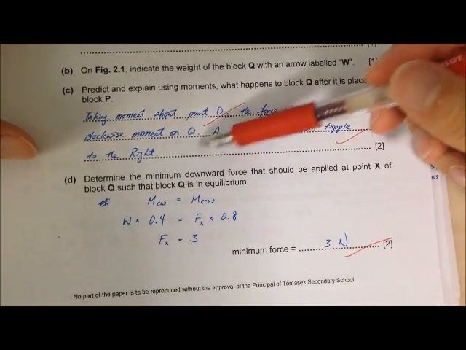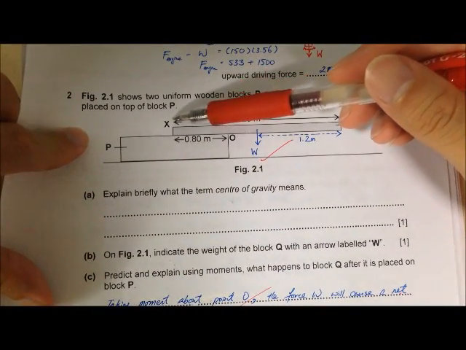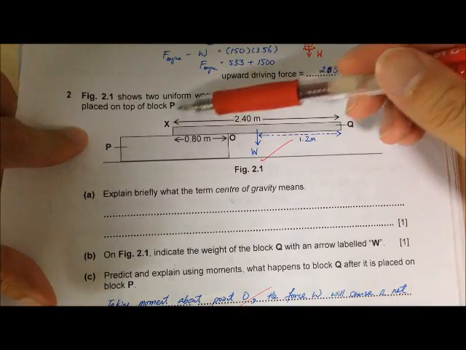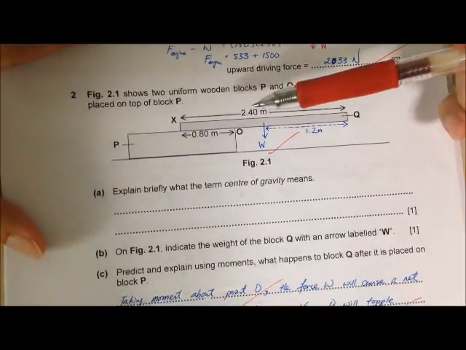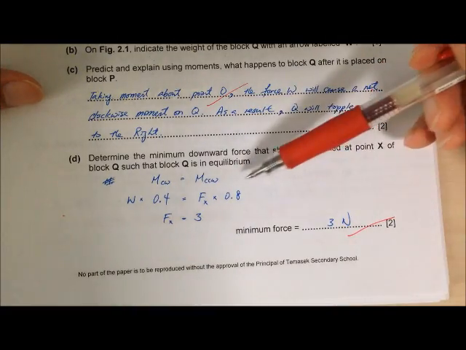Okay, so your part D is quite simple. They are asking you, if I have a force acting on X, what would be the magnitude of this X. So just use your principle of moment. Clockwise moment equals anti-clockwise moment.